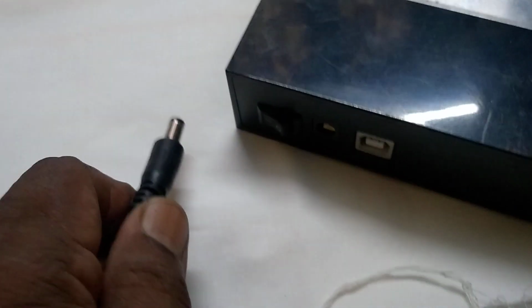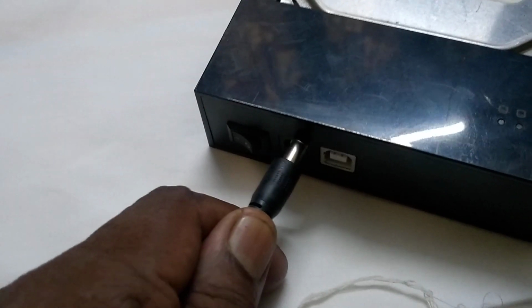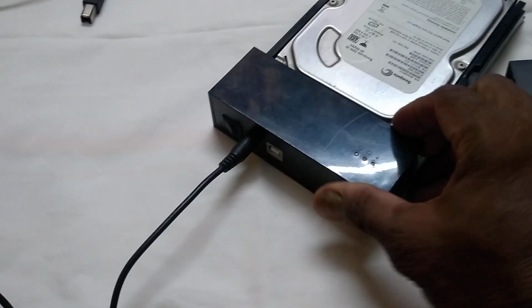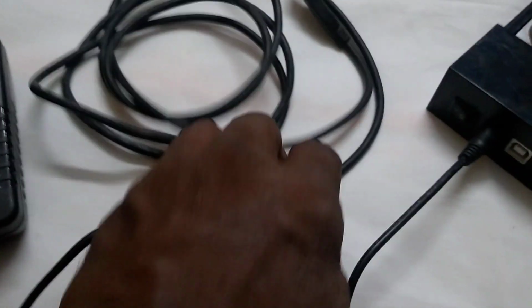Then I have a cable which is provided to you, a D-type USB, which can be connected to your casing. So this is how you connect it.